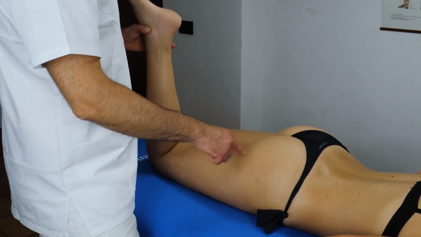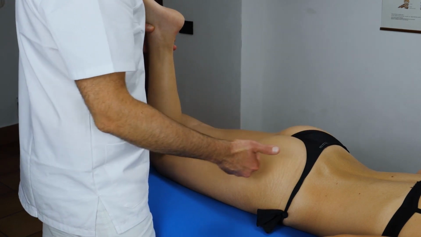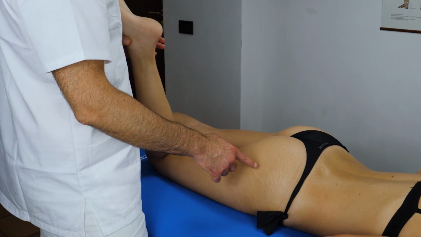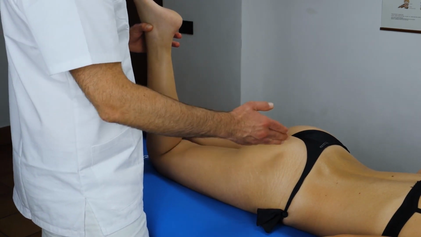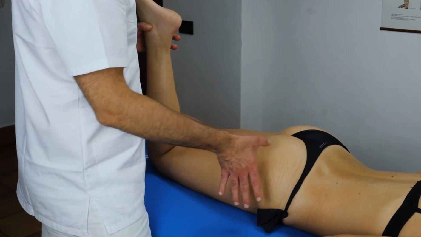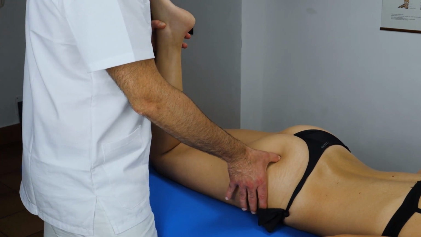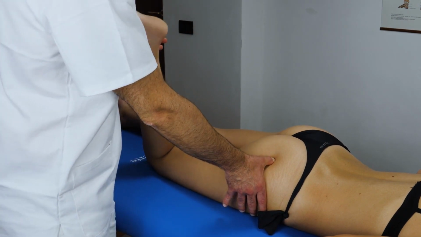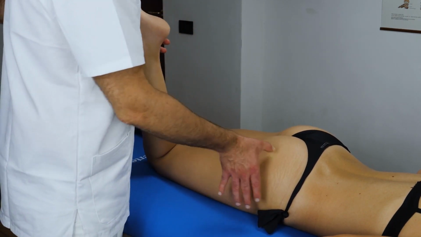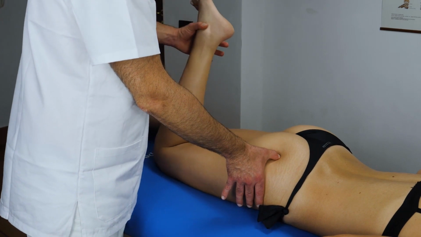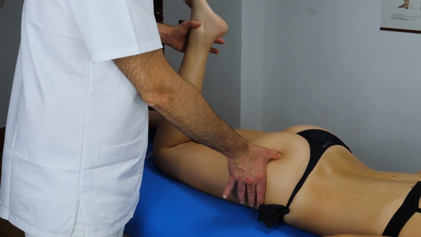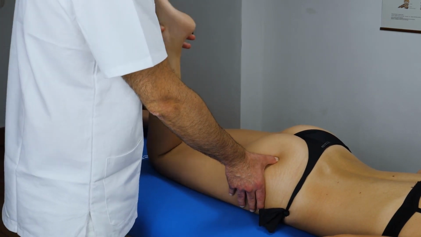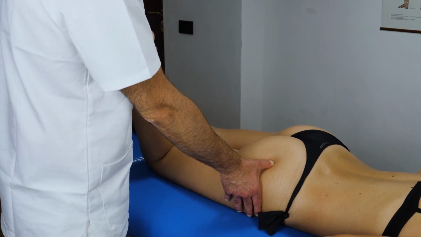Here we have a prone patient, we flex the knee and we use the lower limb as a leverage. We know that the piriformis muscle makes an external rotation of the hip. So what are we doing? We are doing a stretching and shortening in a passive way. We place our thumb on the middle of the piriformis muscle and, doing an internal and external rotation of the hip, we perform a myofascial technique.